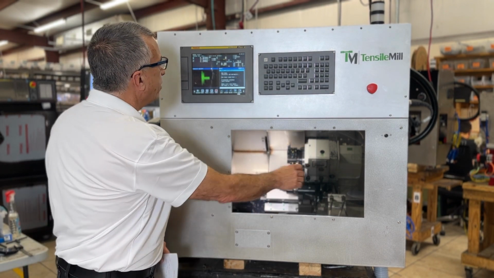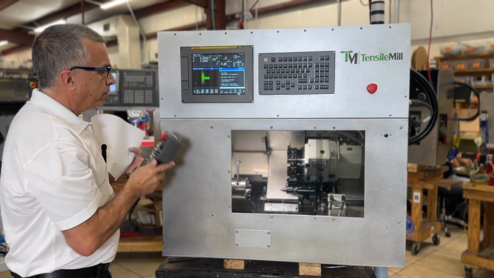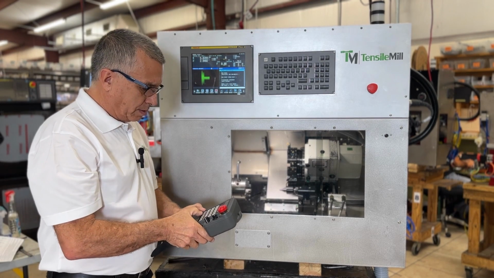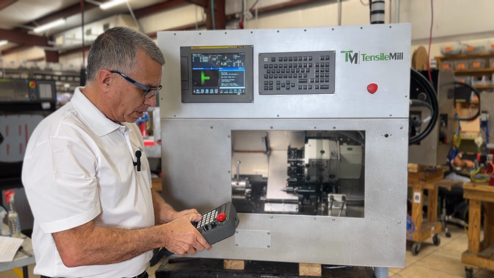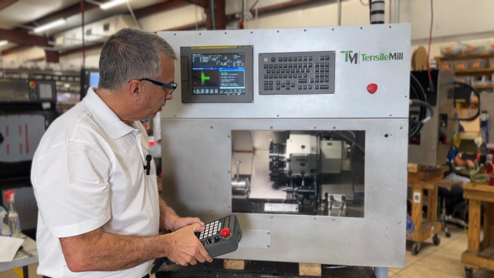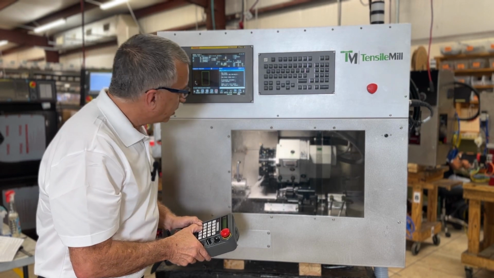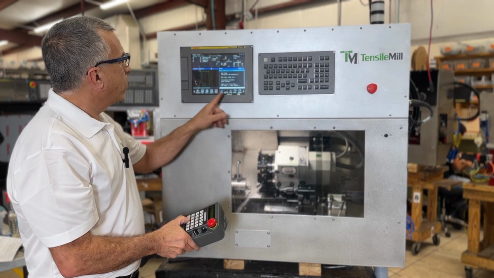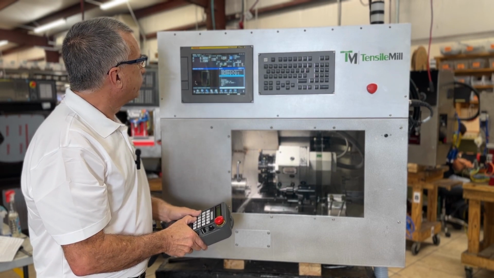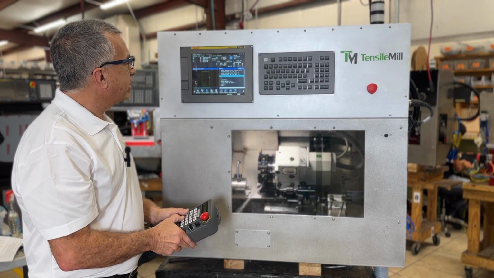Okay, once we're ready, we just do cycle start from the handheld. And we can actually watch as it works. You can actually watch it as it faces the part.